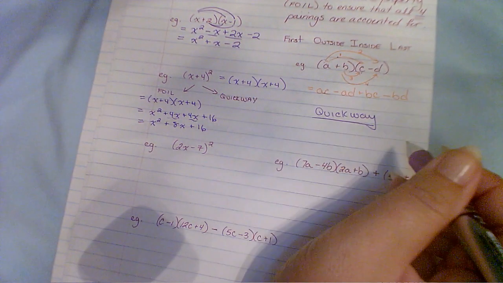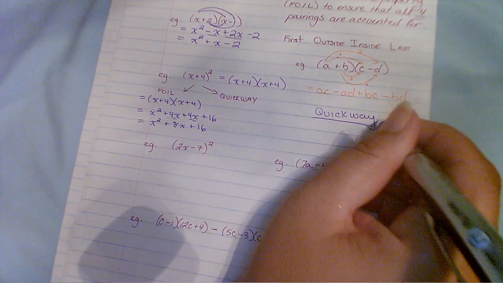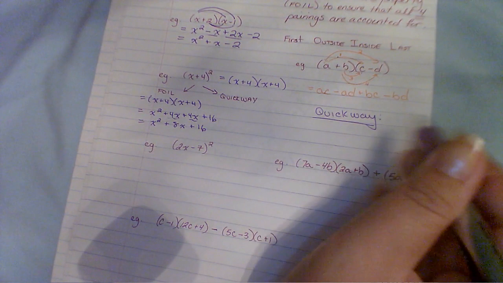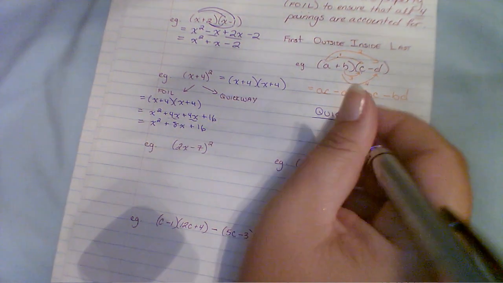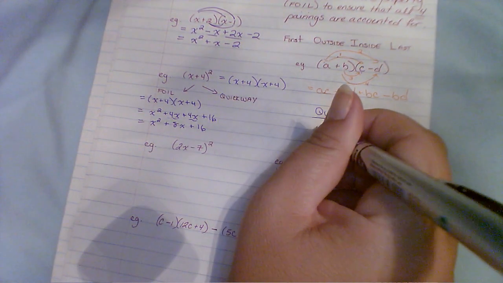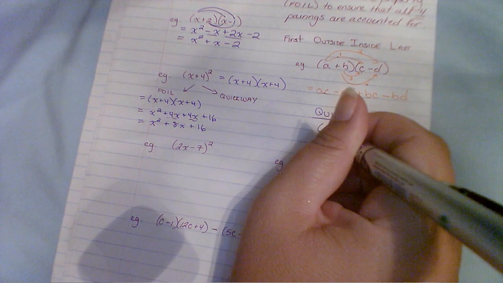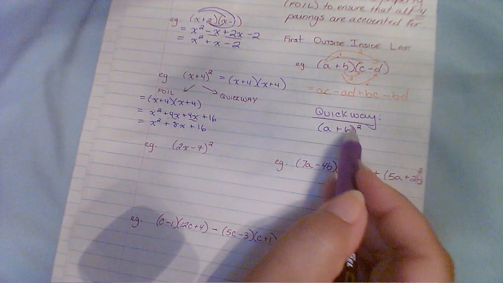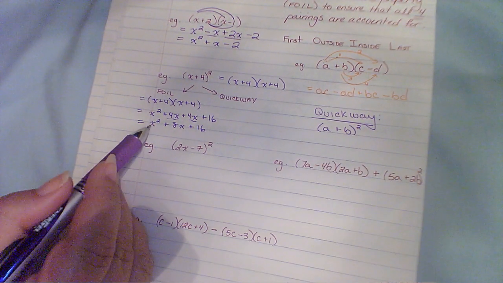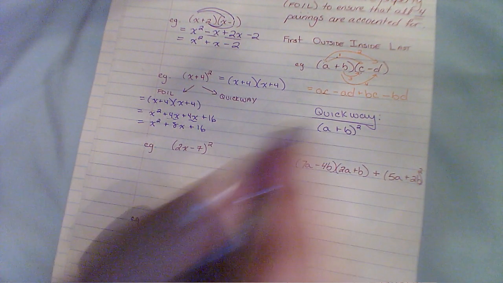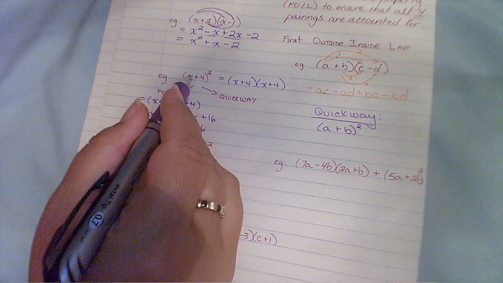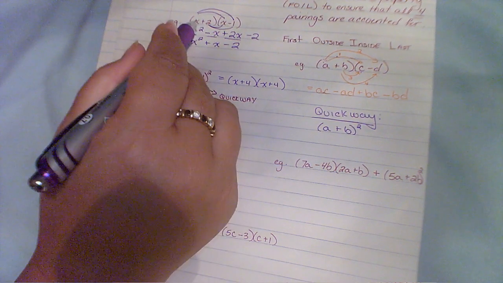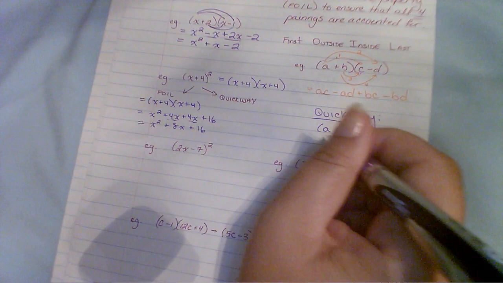And again, quick way is optional. I'm just showing it for the people that want to be able to save themselves some work. So the quick way would mean, so for instance, a plus b all squared. We know that we're going to end up with an x squared in the front, and we know that we get that with the first guy times himself, right? First times first gives you that.